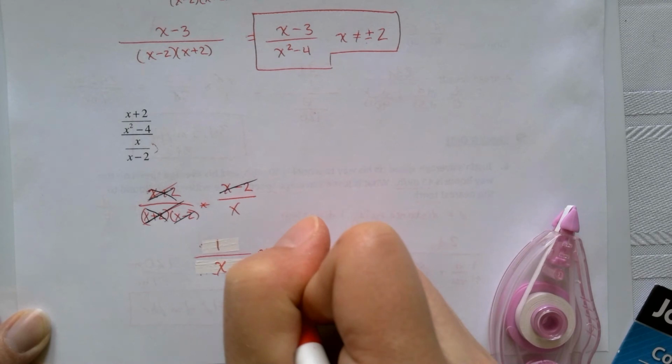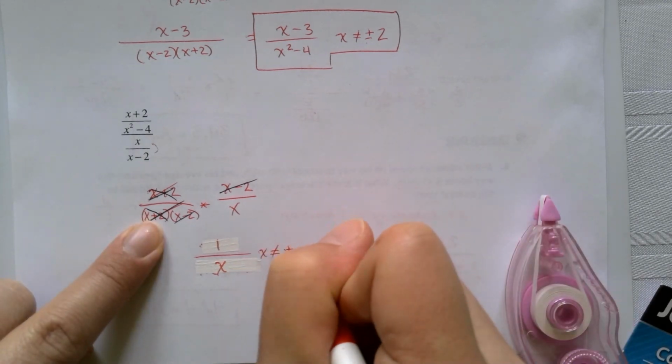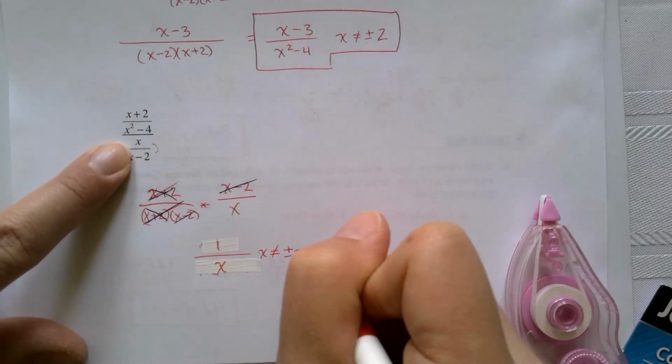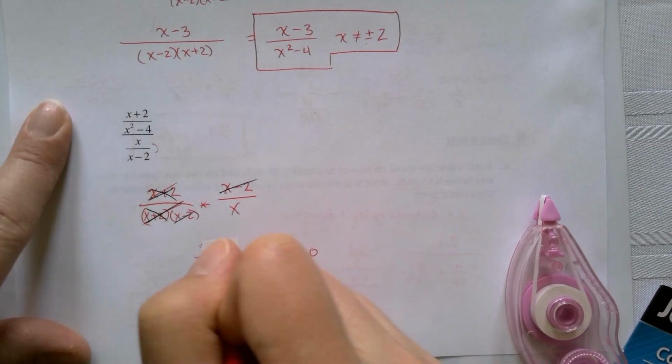What are my domain restrictions? X cannot be a positive or negative 2. X cannot be 0, coming from our original piece in the numerator, and x cannot be 2. And there you have it.